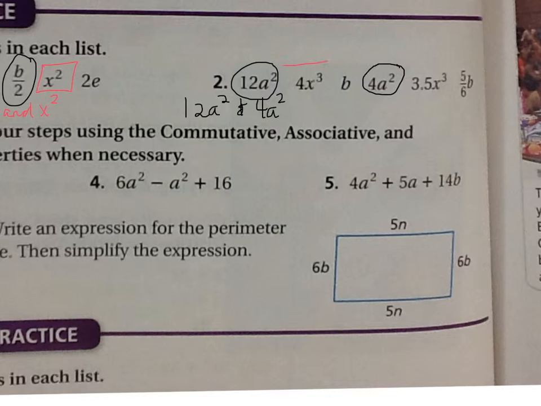Okay, move to the next one. Are there any other 4x to the third power? Yes. 3.5x to the third power. So you would say 4x to the third and 3.5x to the third are like terms. Are there any other b's? Yes. We have 1b and then we have 5/6 of a b. So you would say b and 5/6 b are like terms. So in that case, all of them could be combined with another pair.